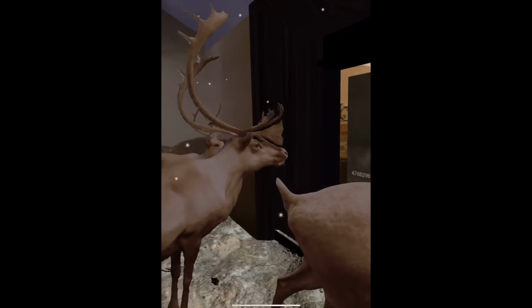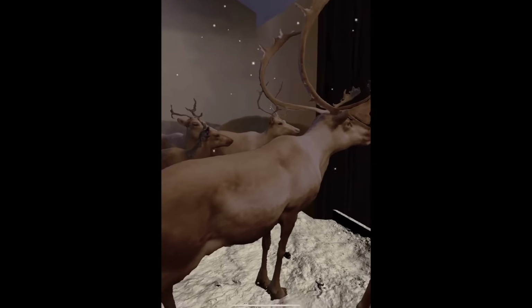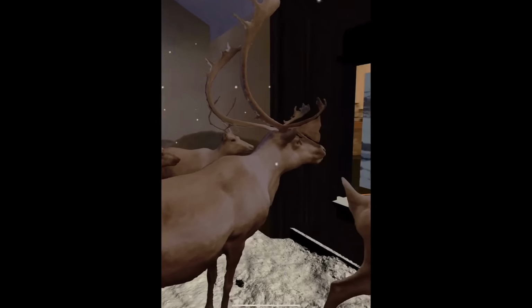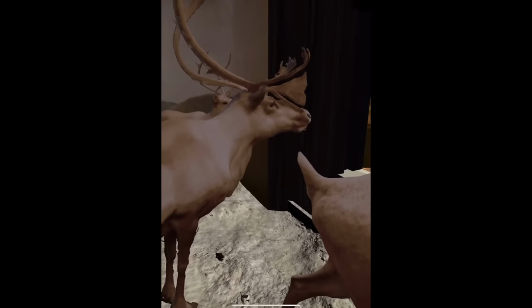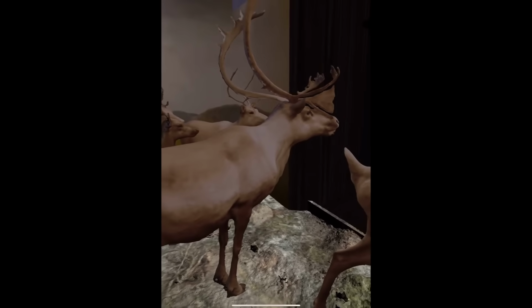Migrating to colder weather and higher grounds allows the caribou to escape from these pesky flies, where the frost and snow are effective at keeping them away. That's all changing, however, as climate change is rapidly melting the snow at an increasing pace, leaving the caribou with fewer places to find refuge.